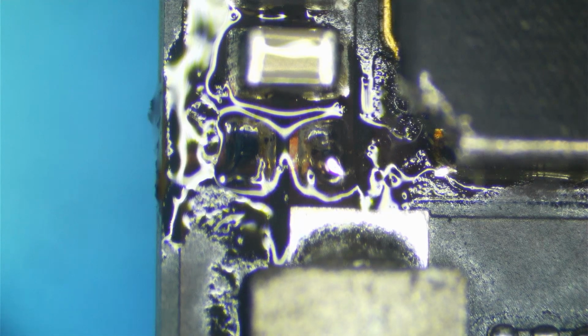Okay, there's that. Don't worry about making your joints too clean in this phase because we're going to use hot air to put this capacitor on, and it's going to flow really nicely.